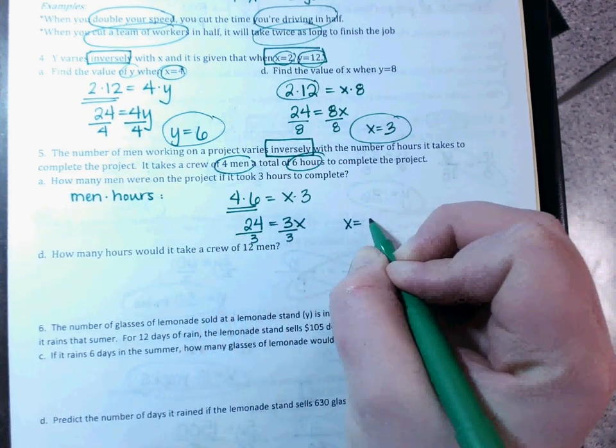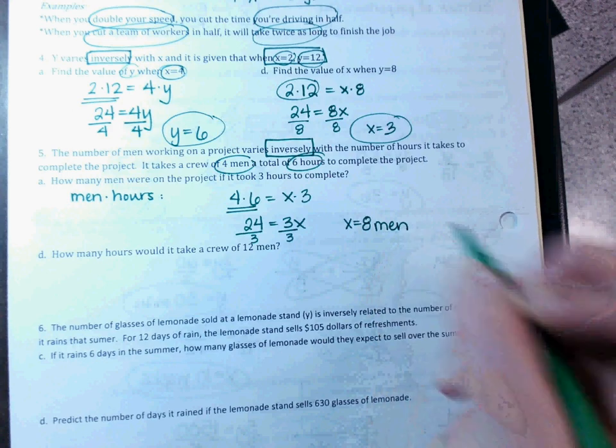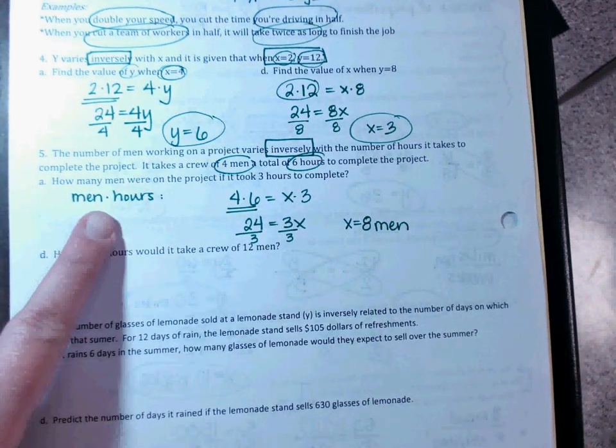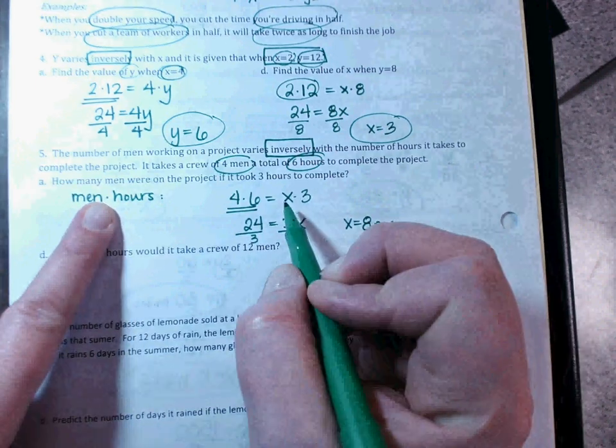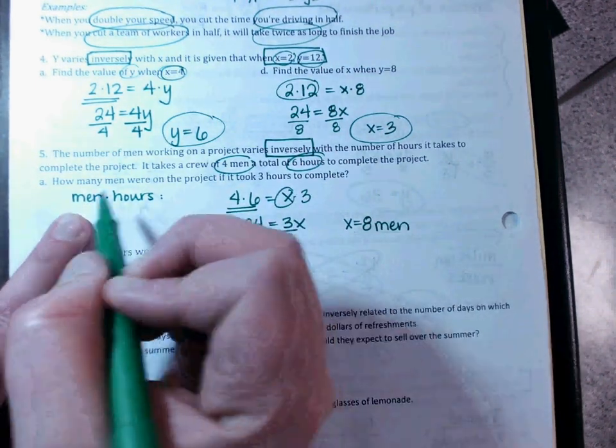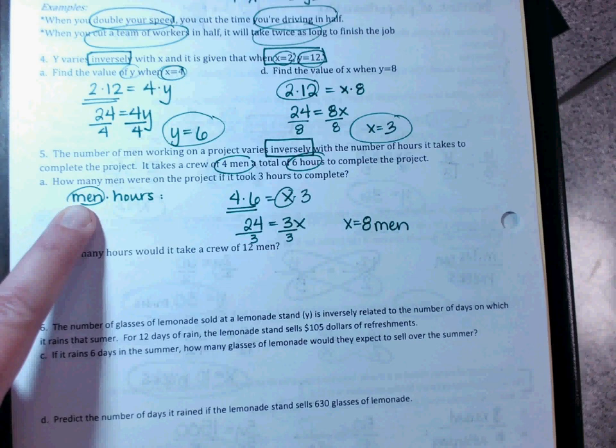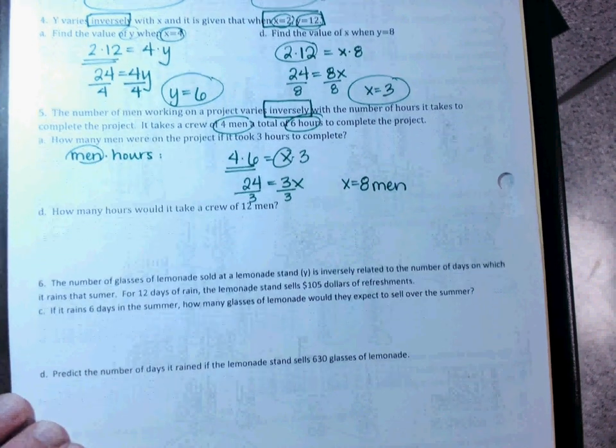And so x would be 8 men. And if you write your units here to the side, then you don't have to go back and try to figure out, like, if I found the number in the first spot, then I know that it's the first thing that I wrote over here. Okay? All right, go down to the next one.